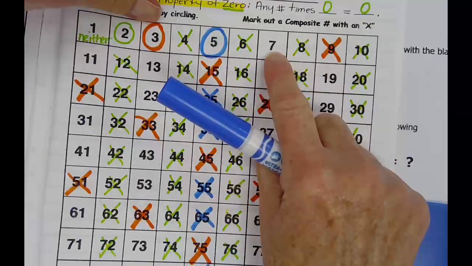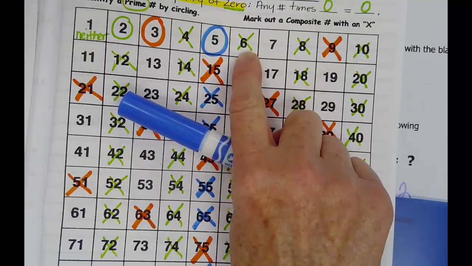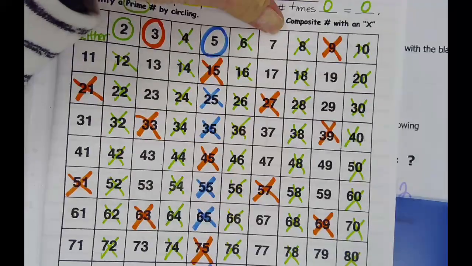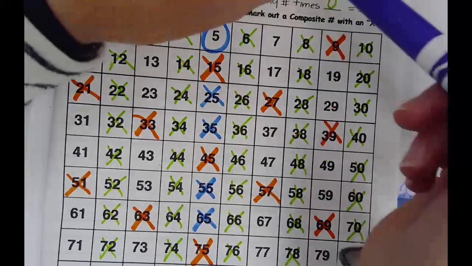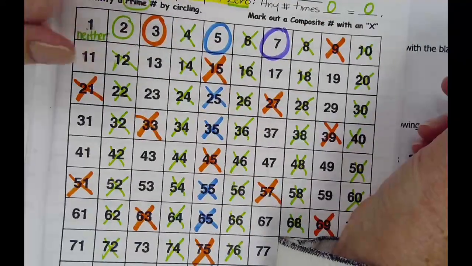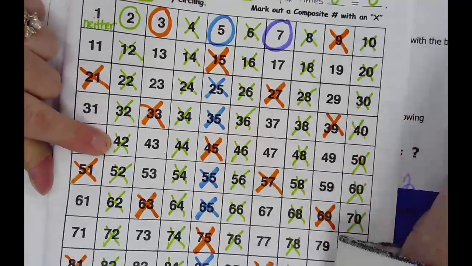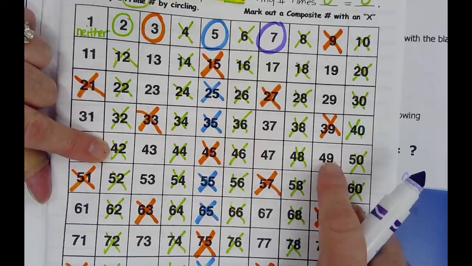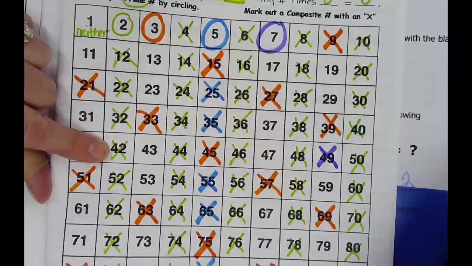Okay? Now we're at 7. We have done everything up to 6 times 7. All of those have been marked out. Just wait. Now, what number am I going to circle as the next prime number? 7. So I'm going to circle that. I know that 6 times 7 is 42. It's already marked out. So after 42, what's the next number? What's 7 times 7? 49. That is not marked out because we haven't done any multiples of 7. So mark out the 49.